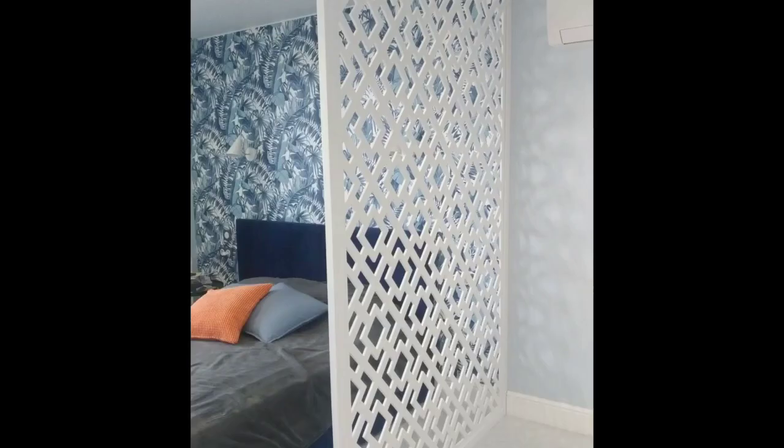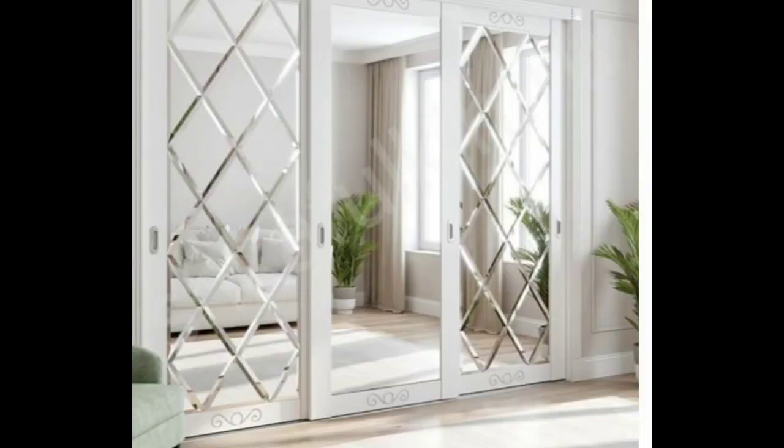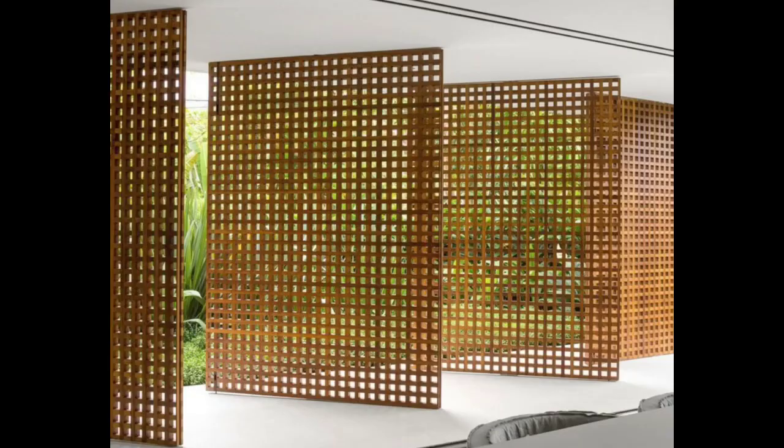Adding shelves to your room divider can serve both a decorative and functional purpose. You can use them to display books, photos, or decorative items. Wall decals can be used to add a unique and playful touch to a room divider. They come in a variety of designs and can be easily removed if you decide to change up the look of your space.